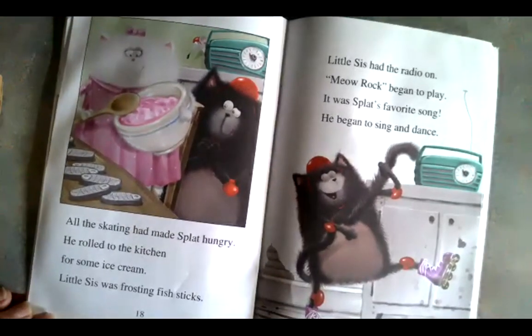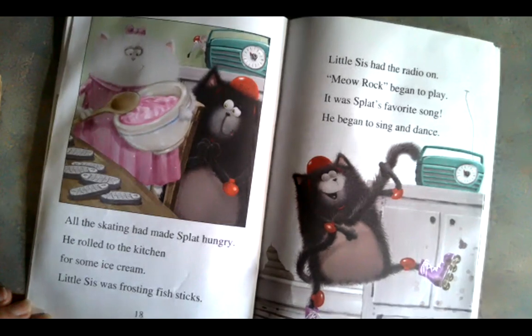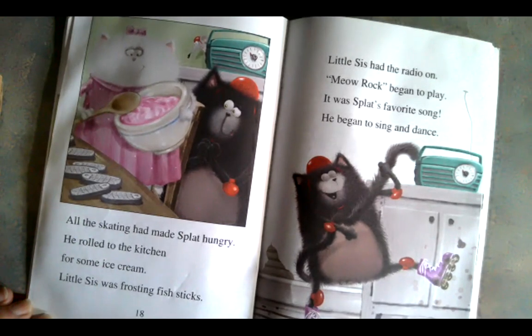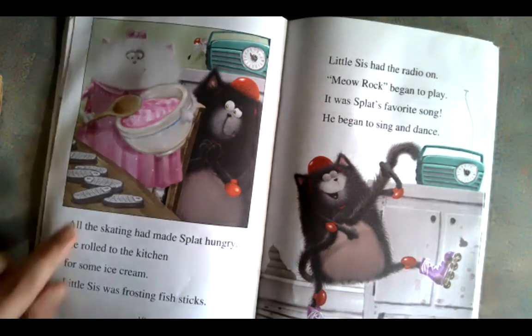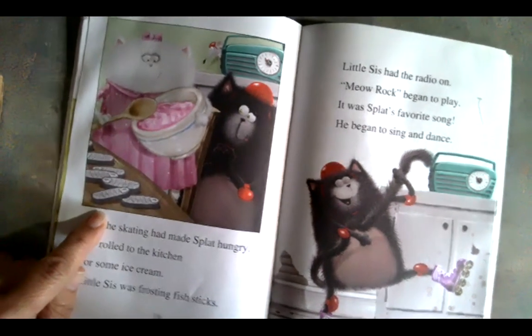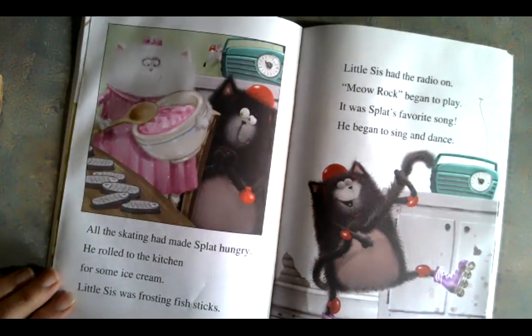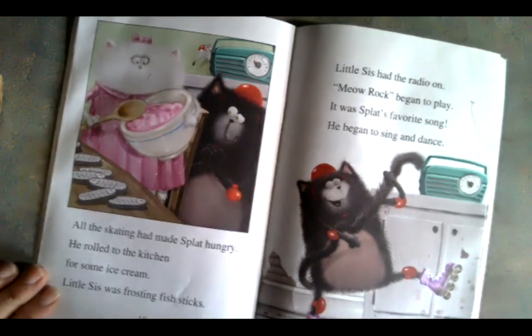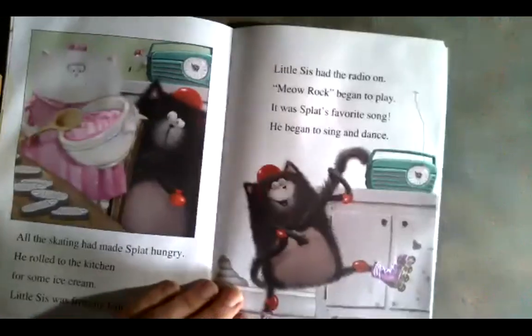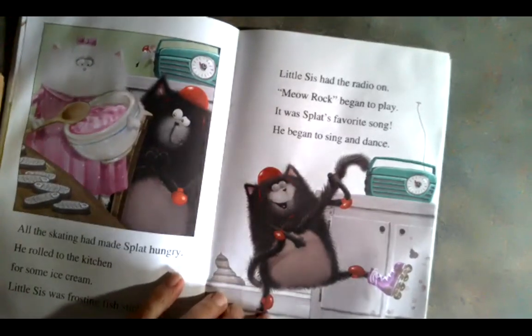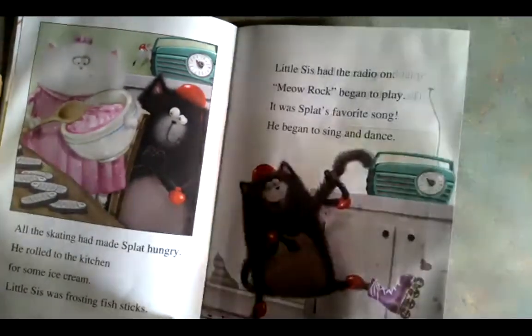All that skating made Splat hungry. He rolled into the kitchen for some ice cream. Little sister was frosting fish sticks. Little sis had the radio on. Meow Rock began to play. It was Splat's favorite song, so he began to dance and to sing.